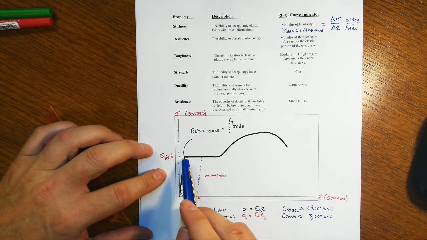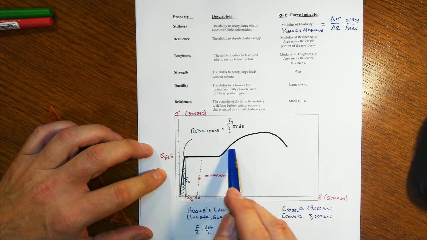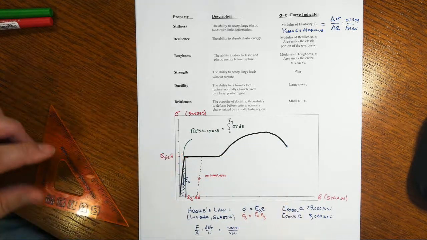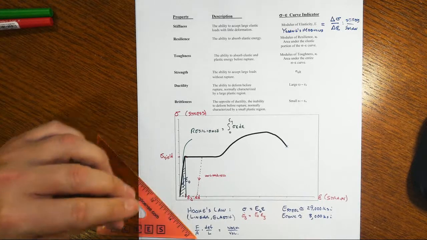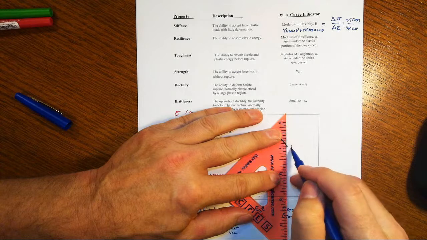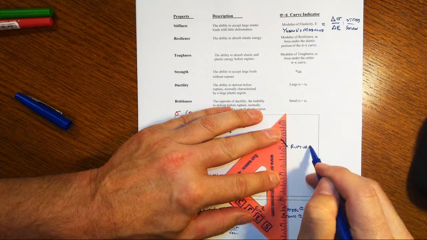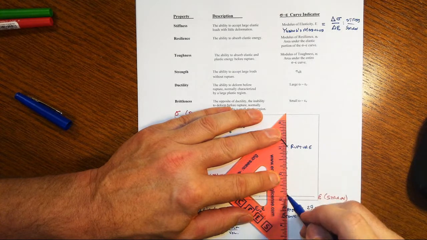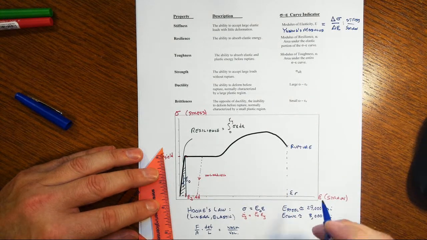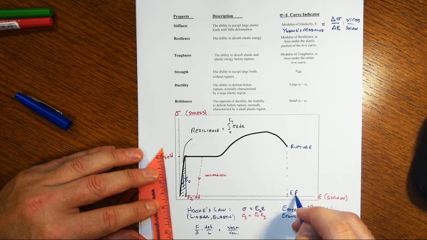But some materials can deform in a huge way past that initial yield, and that would be the case for a lot of steels, all the way out to this rupture strain. It's way out here to the far right, and so that would be your sigma r, or sometimes people will call that fracture.